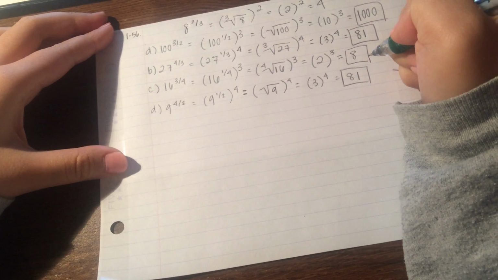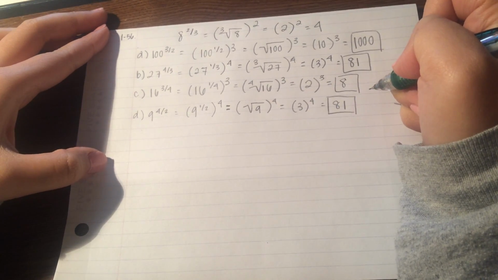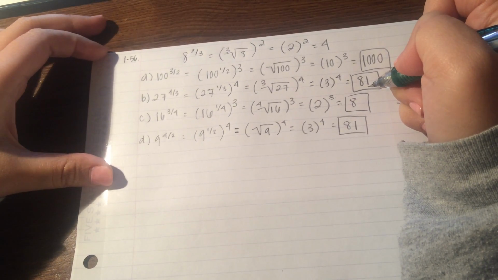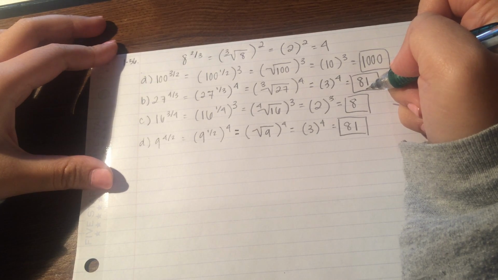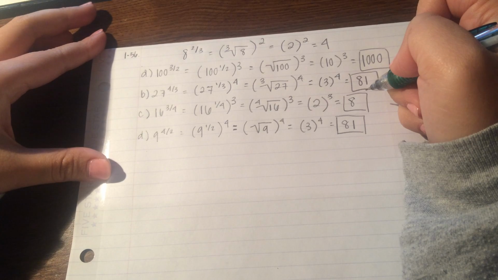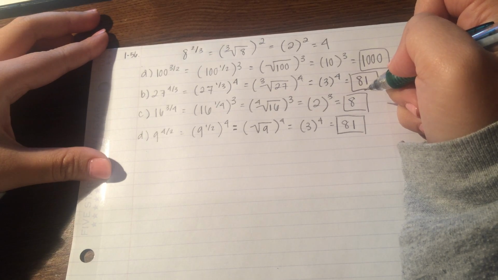And that is how you use Kit's method to evaluate the following expressions. This concludes CPM Calculus, Chapter 1, number 56.